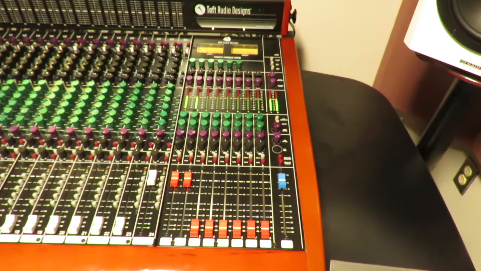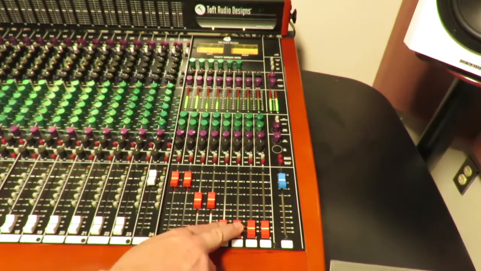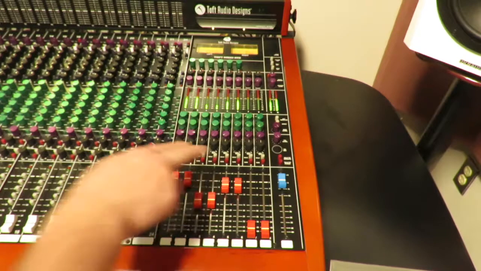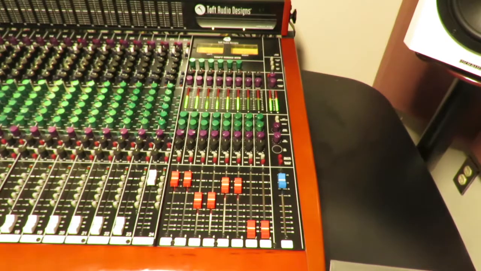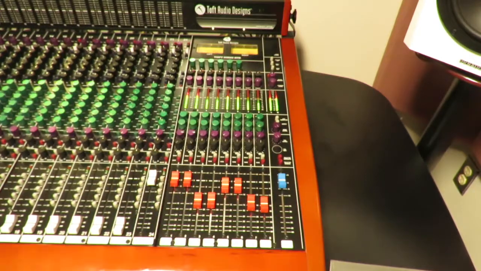Now this is super useful because you could assign stereo groups per instrument type. So we could have drums on 1 and 2, and we have bass and guitar and keyboards on 3 and 4, and vocals on 7 and 8. And then we have all of our effects returns and all of our fun effects and other things on 7 and 8, and we can mix those to taste.